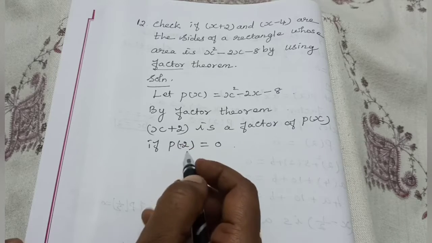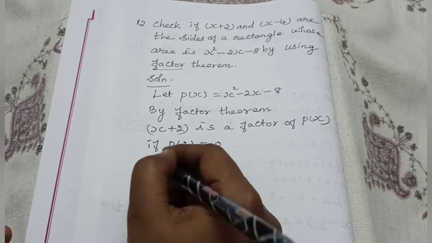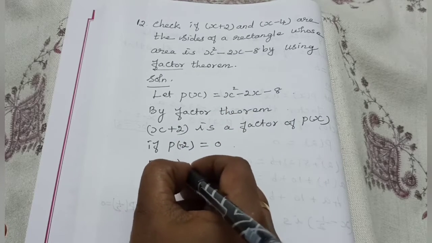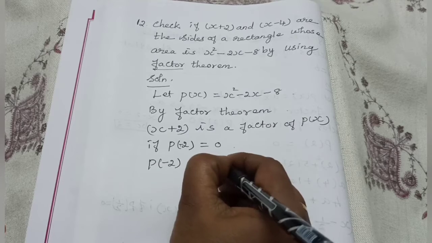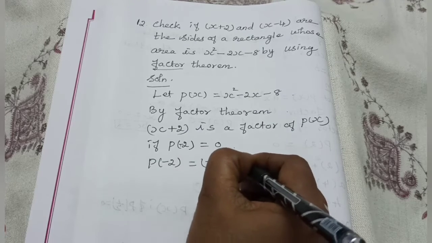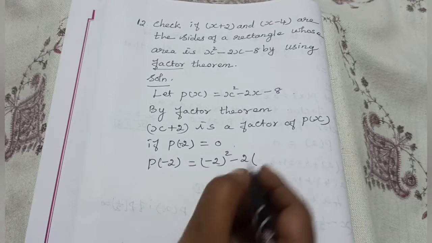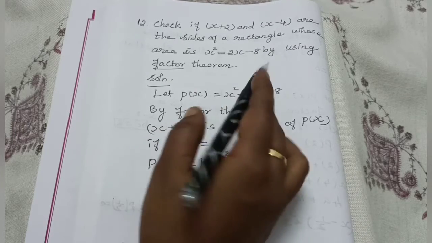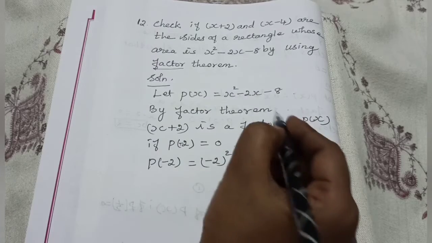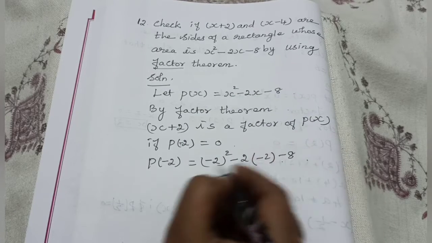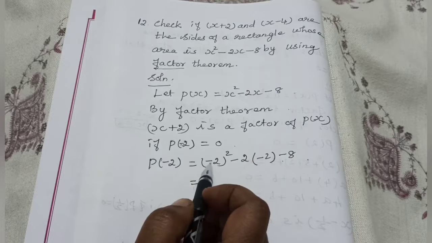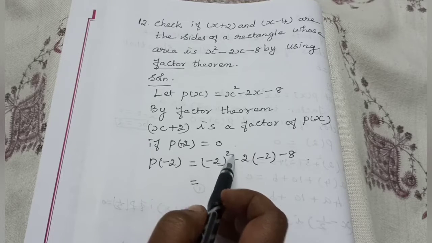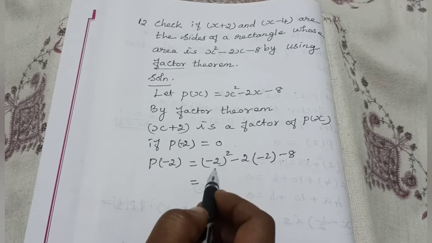Okay, then shall we substitute here? Then in p of x, in place of x we have to substitute minus 2. P of minus 2 is equal to minus 2 the whole square minus 2 into minus 2 minus 8. Then, minus 2 the whole square is, here the power is what? Even. Okay, so we will get a positive value.